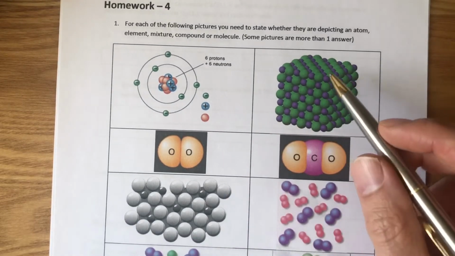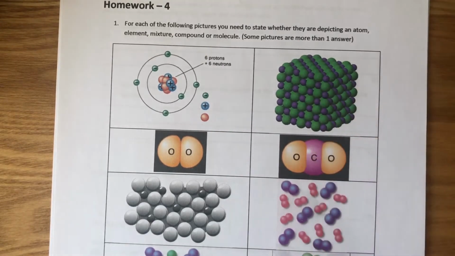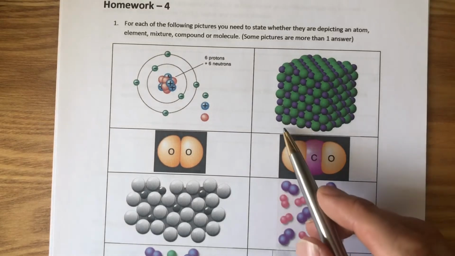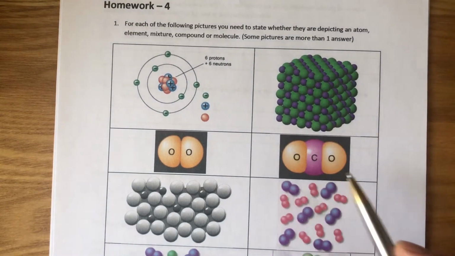Right, diagram number 2. It's clearly made up of two different things. So the question is, is it a compound or is it a mixture? That's what it's going to come down to. Now in a compound, the particles are chemically joined to one another. In a mixture, they're just mixed. In a compound, there will be a neat and tidy arrangement, whereas in a mixture, it will just be a mess. So I think this is a regular arrangement, a neat and tidy arrangement. So maybe you can label that one for me.